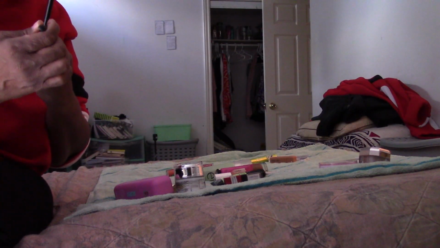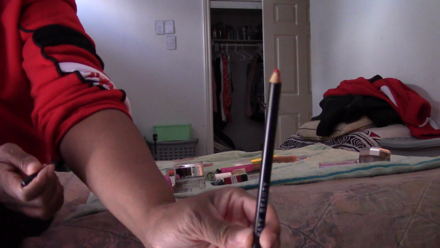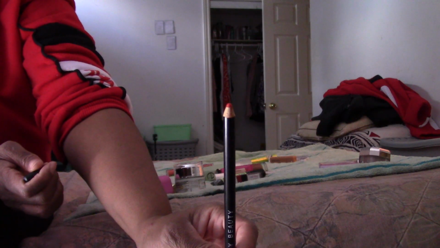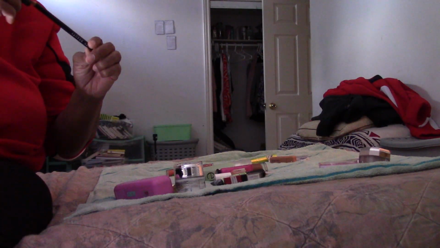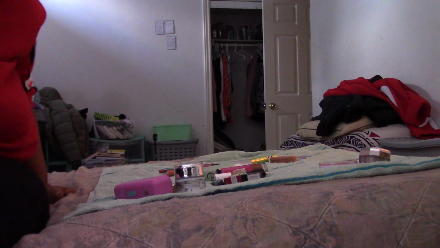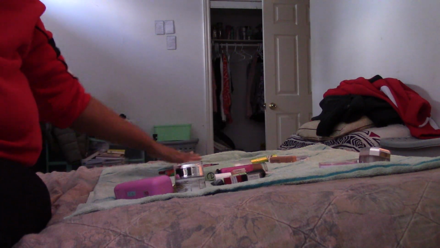Do I need to sharpen this one? No, this one is good. It doesn't need to be sharpened. That lip liner doesn't need to be sharpened. So that's the 5 areas, the 5 bases of face completion.